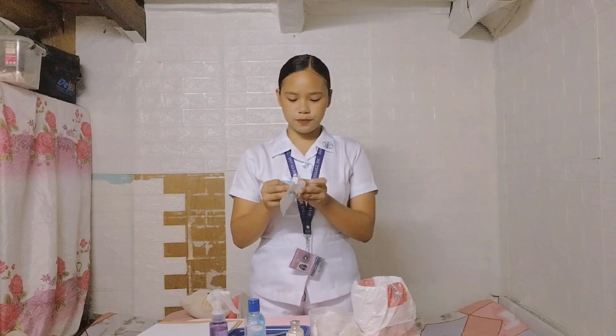Now, let's proceed to the intramuscular injection. So, for the preparation of the ampule medication, prepare the syringe. I have here the 5cc gauge 23 syringe for my intramuscular injection. And now, open the package.